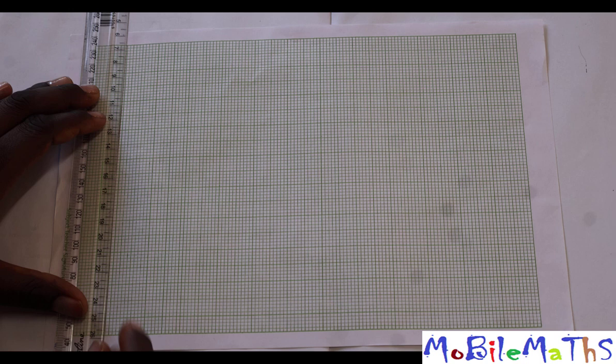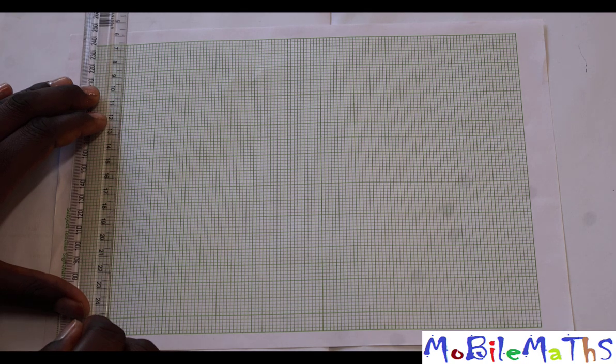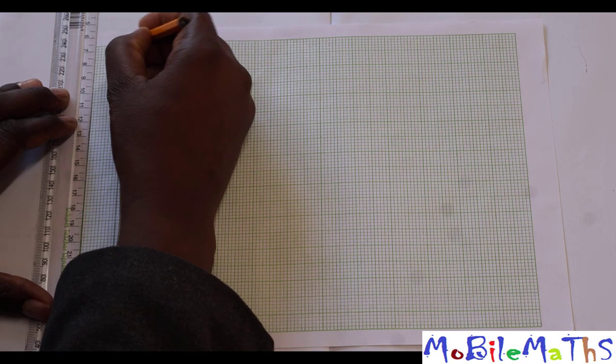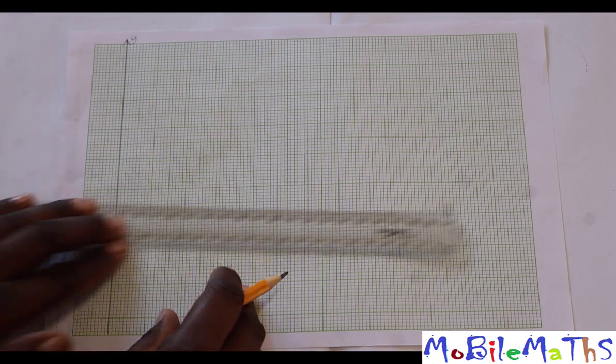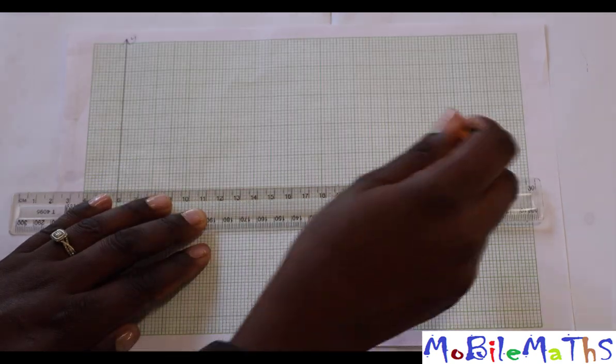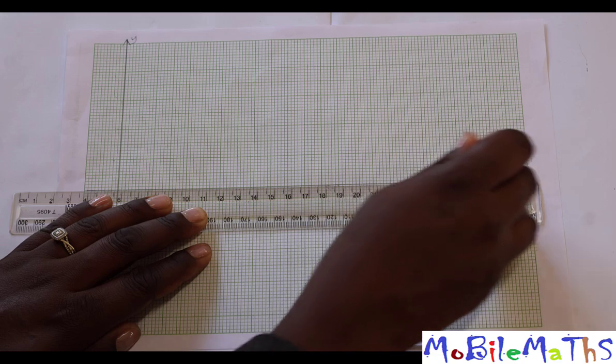Okay, now we're on number 9. So I'm starting my graph. This is my y-axis. And then my x-axis is starting from -4. So I think 1, 2, 3, 4, it will fit. Okay, like this.